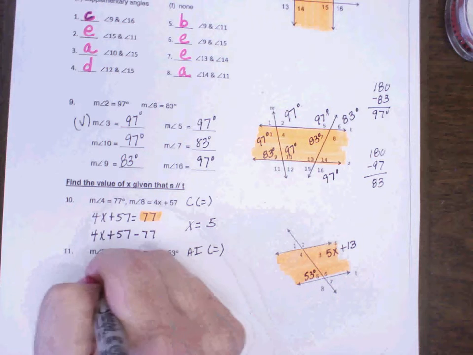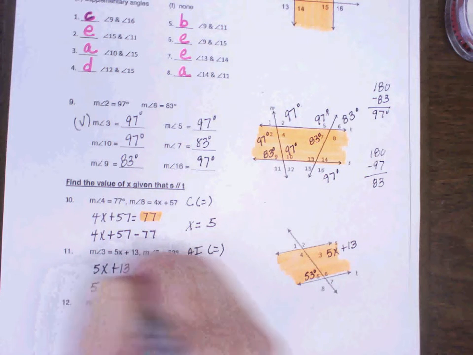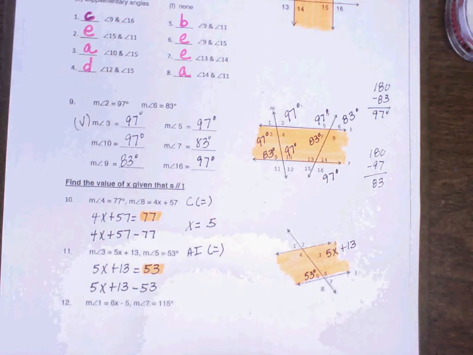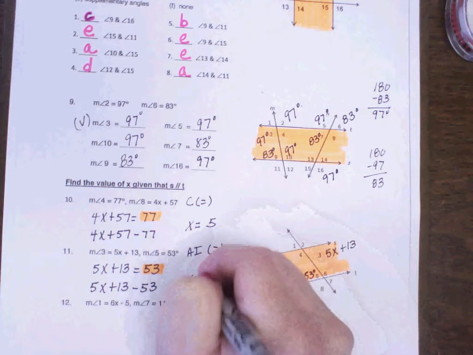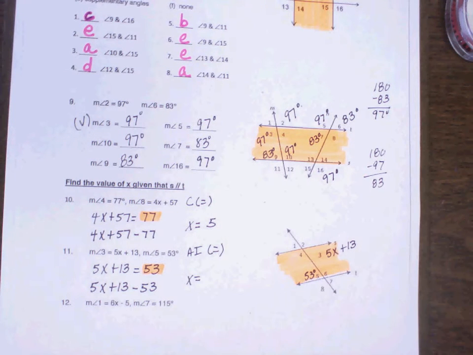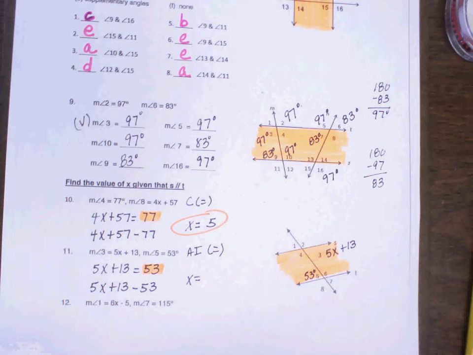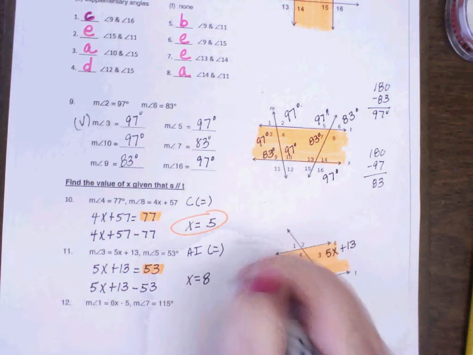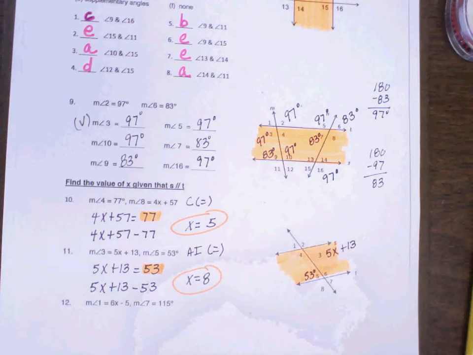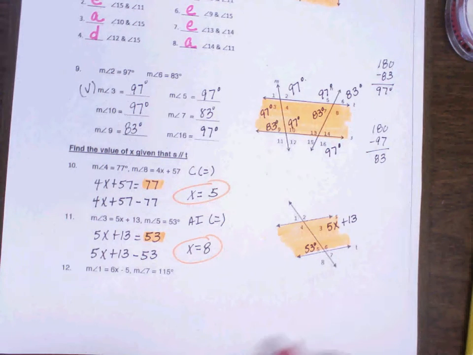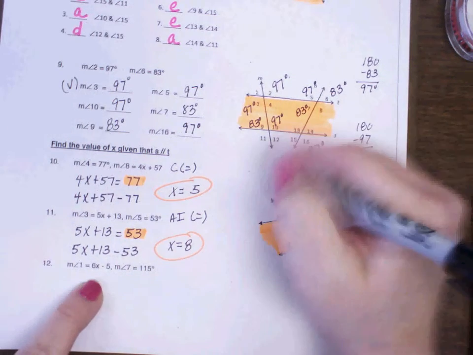Highlight what you're going to move. Copy down what you haven't highlighted and change that 53 to a negative 53. Latonya says 8. Yes? Daniel said 8 too. All right. There you go.